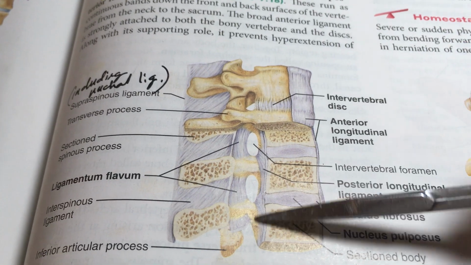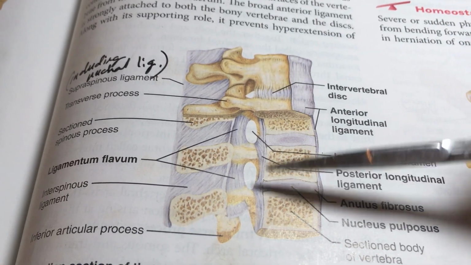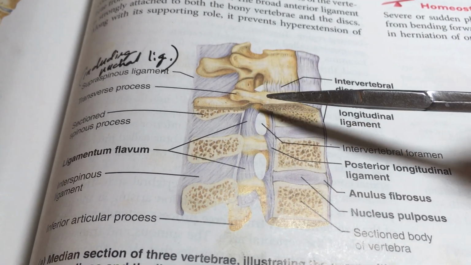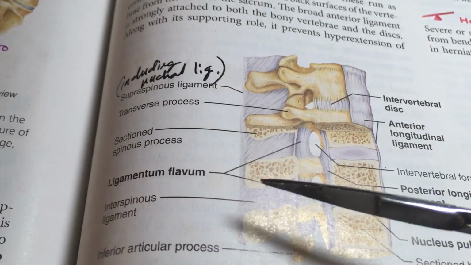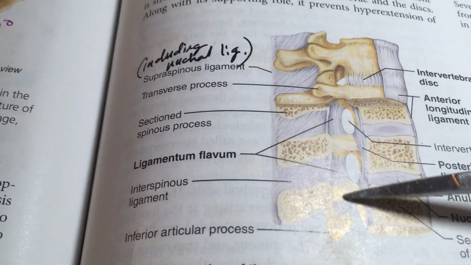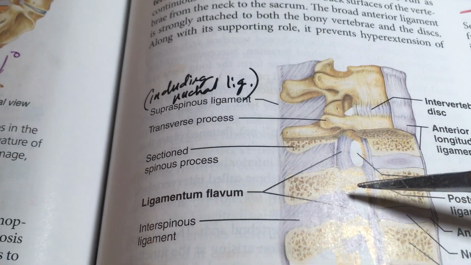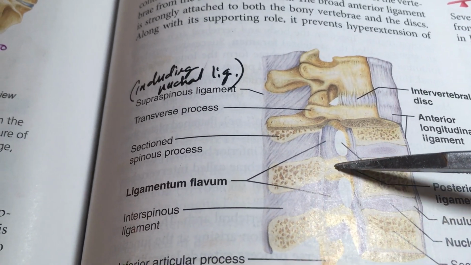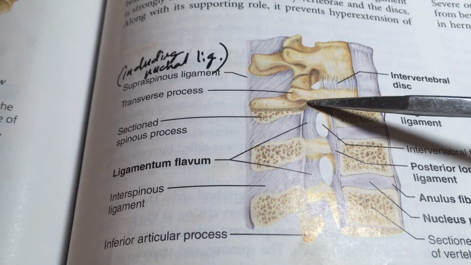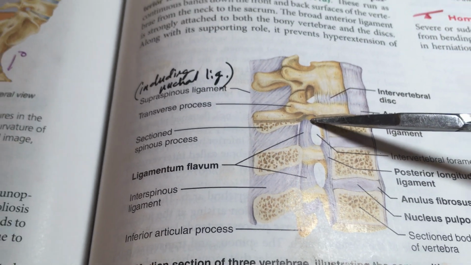In other words, then we have our posterior longitudinal ligament, and that runs the length of the vertebral canal. And then we have our ligamentum flavum in the posterior of the intervertebral canal. And it also links up the lamina.